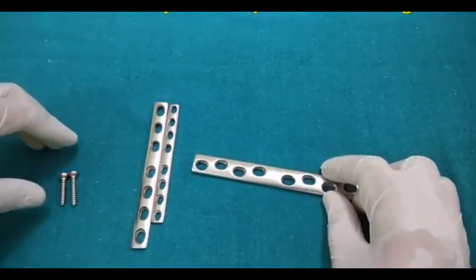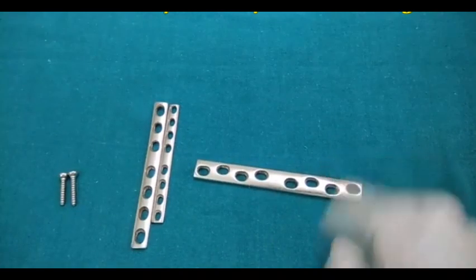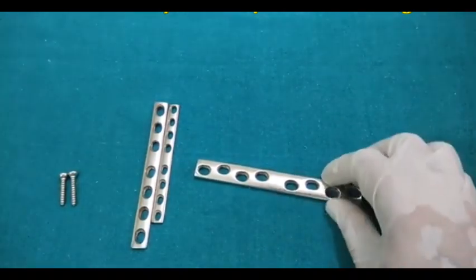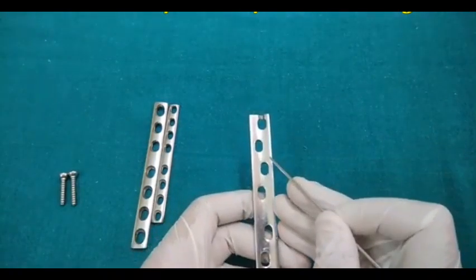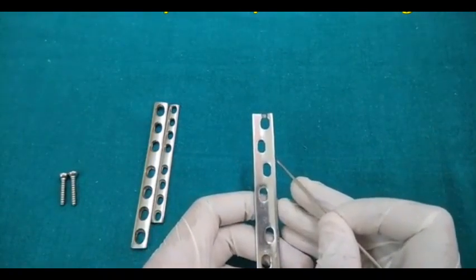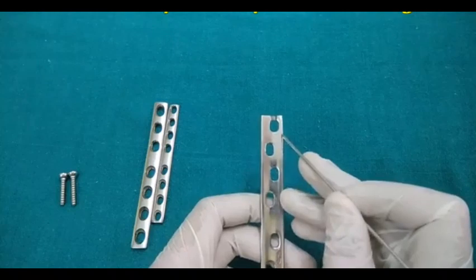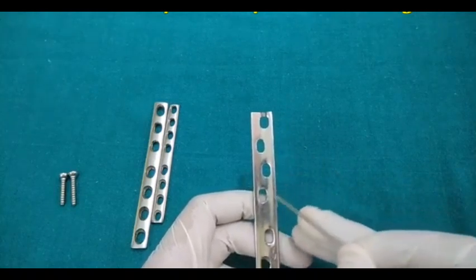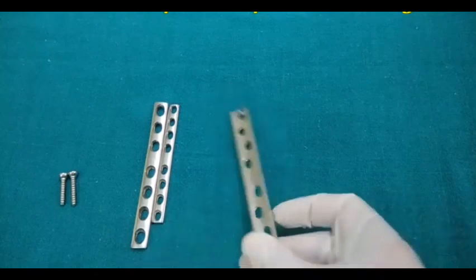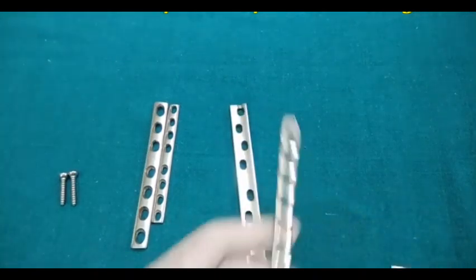So for this, they have devised the low contact or limited contact DCP. I do not have the limited contact DCP on this table, but it is just the same as the DCP. However, they have made grooves over here. In the empty or vacant spaces between the screws, they have created grooves, like you see in this plate.